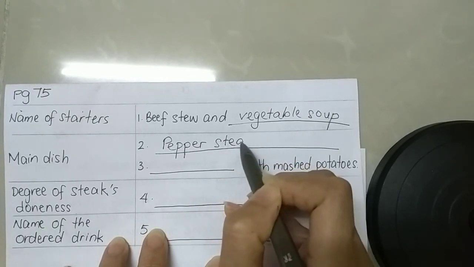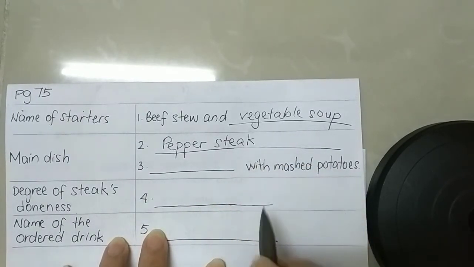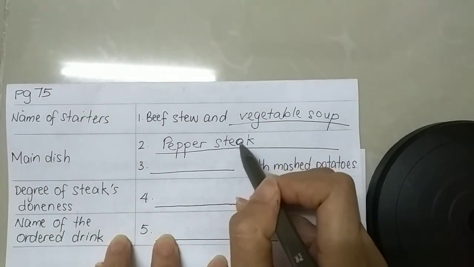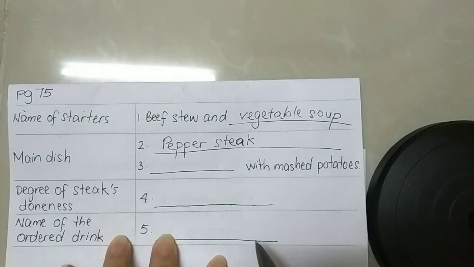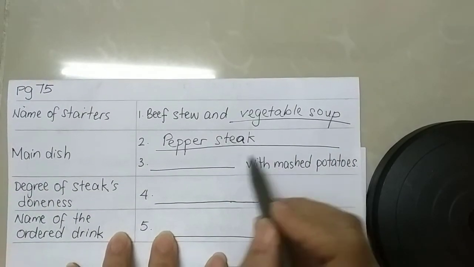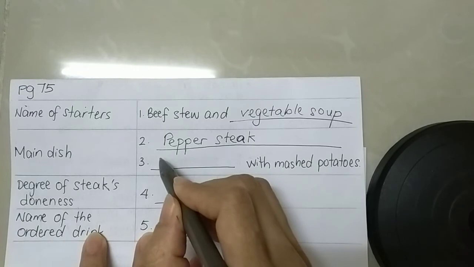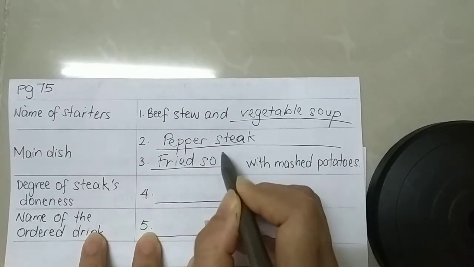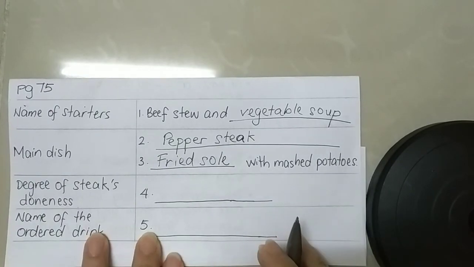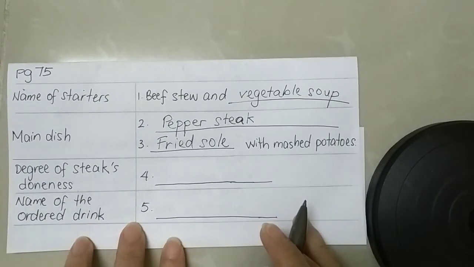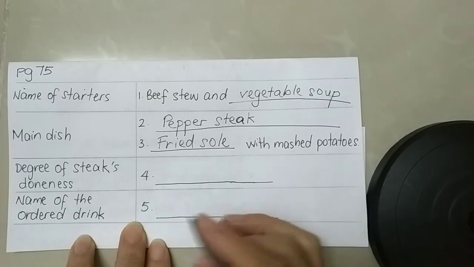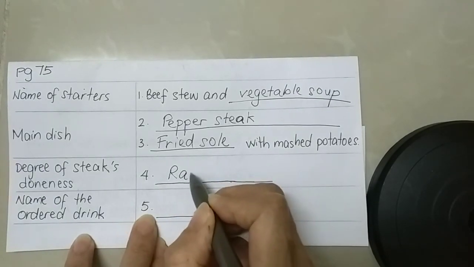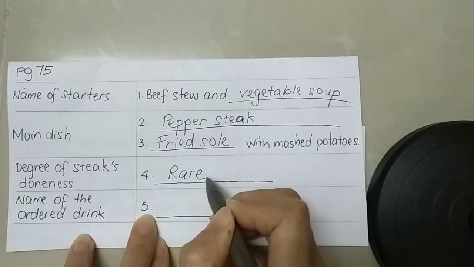Alright, as we read the word steak, we don't read it as it looks, we read it as steak. Yeah, steak. Number 3, fried sole with mashed potatoes. And the degree of steak's doneness, well, he chose to have it rare.